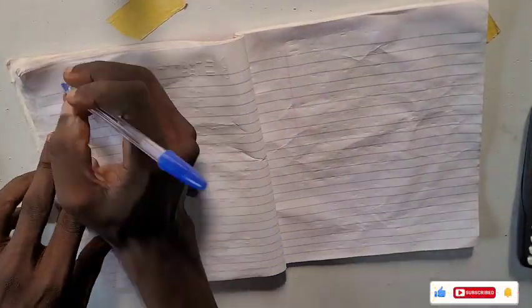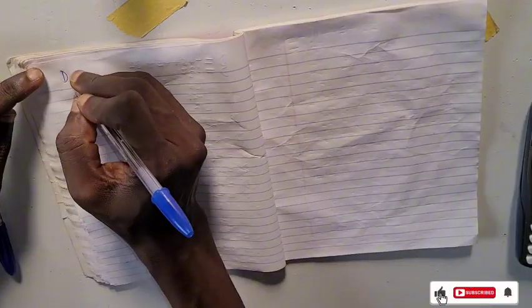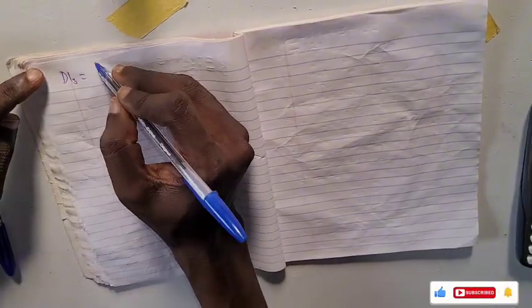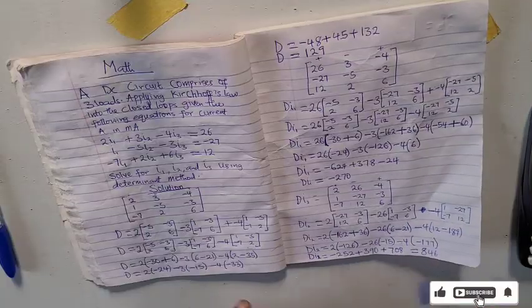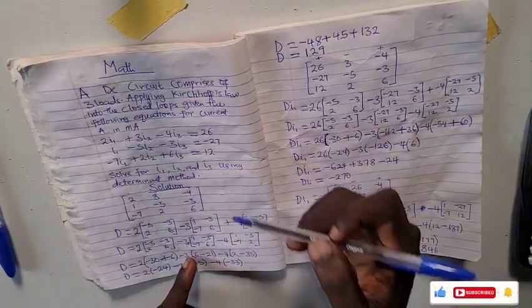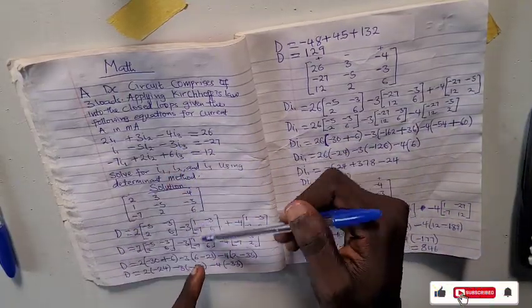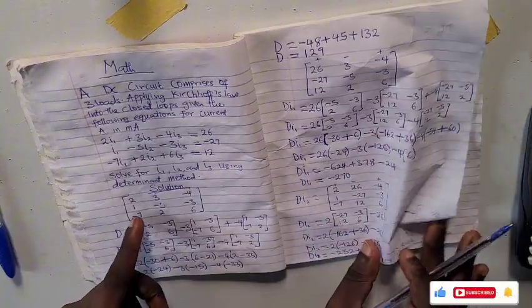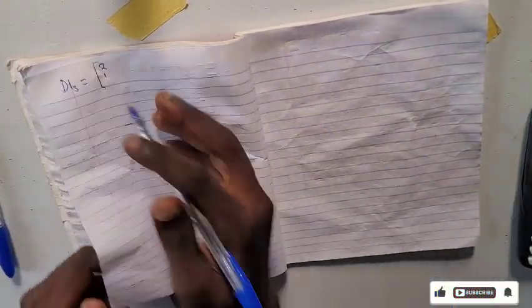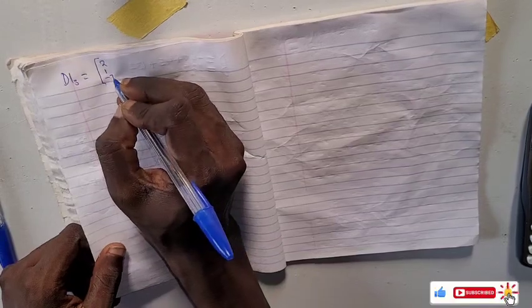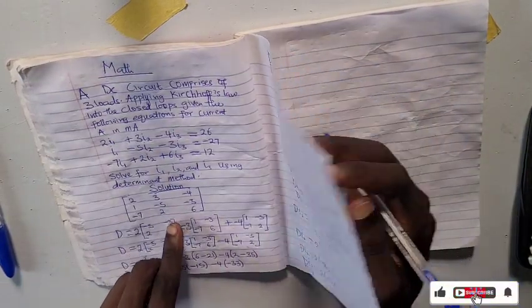So to get DI3, now I will replace this with this. This is for I3, so I will just replace it with this. I will have 2, 1, minus 7, 3 minus 5, 2.